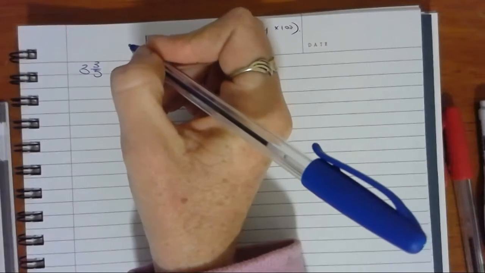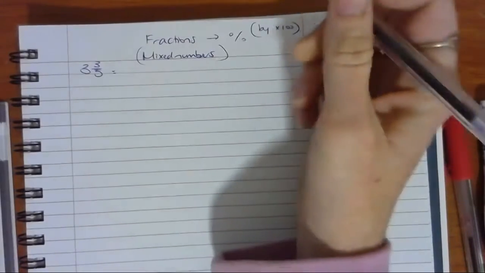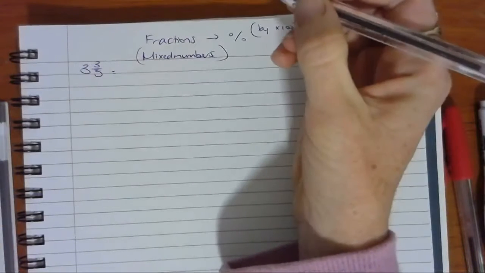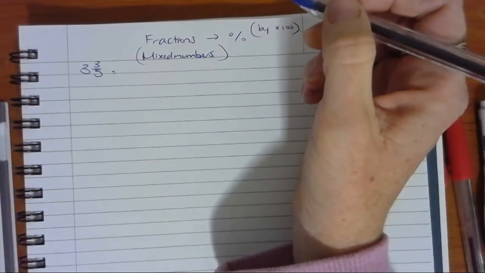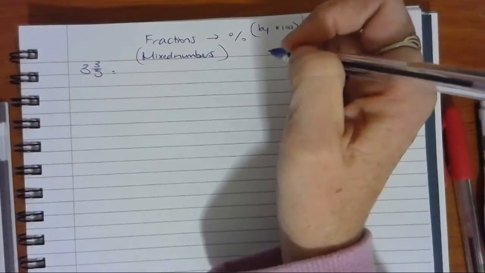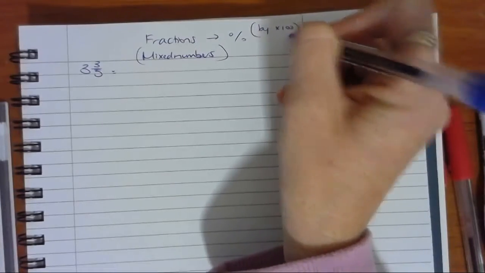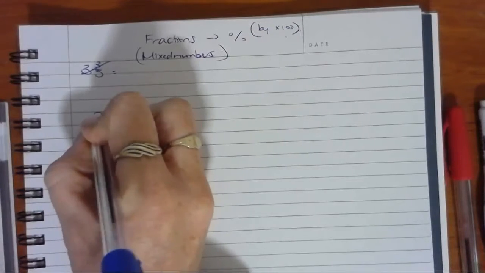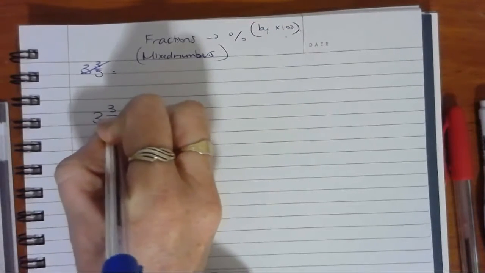Okay, so it's actually really similar. You just got to do one little step first. This is often the case when you're working with mixed numbers. You often have to change them to an improper fraction before you do anything else. So we do that when we're multiplying fractions, which is essentially what we're doing here, because we're going to multiply by 100. So I might just move this down a little bit further to give me some more space.